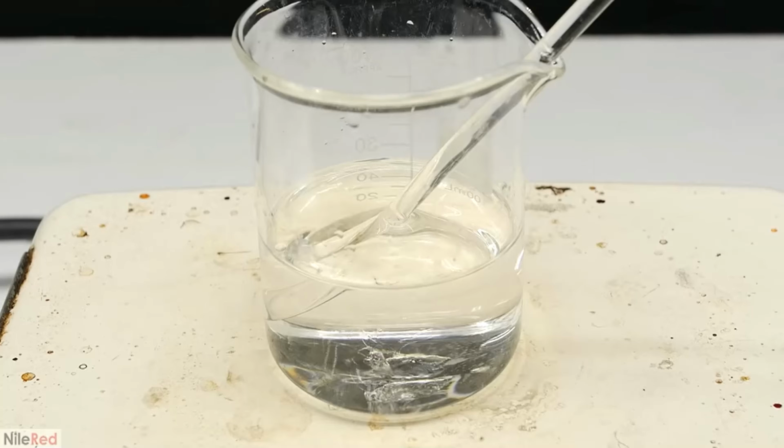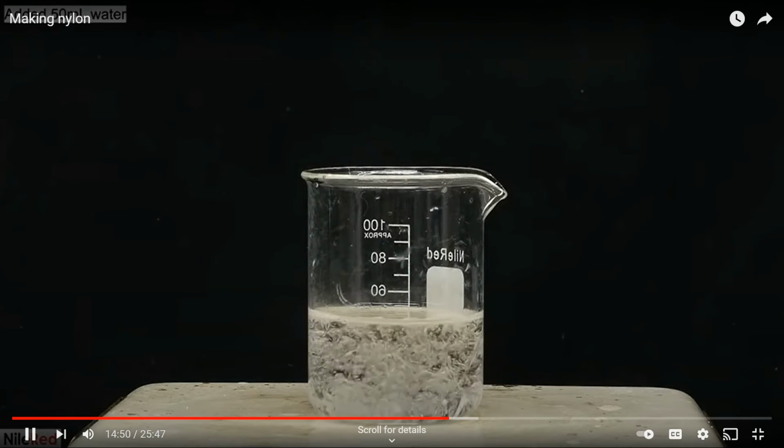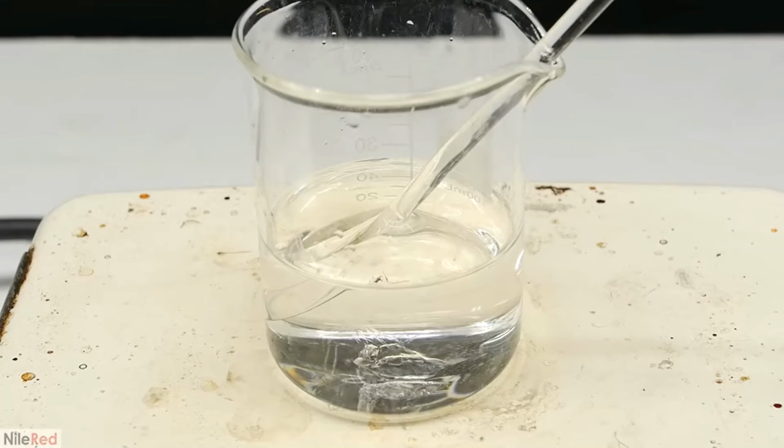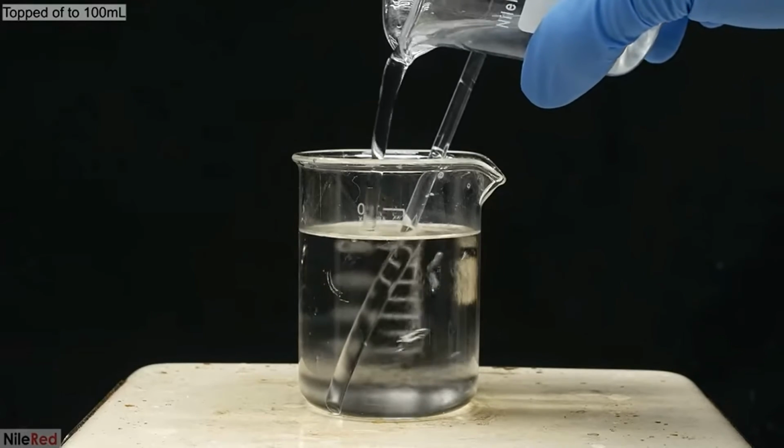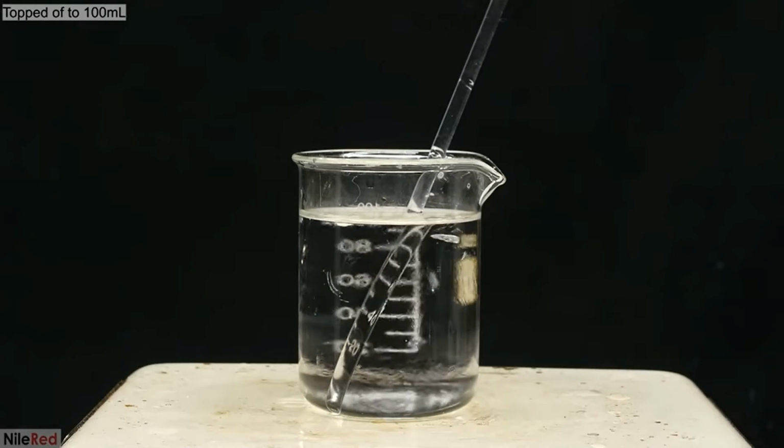Oh, that's cool looking. Some of the flakes floated to the top and started to zoom around, which I thought was interesting. Look at that. That's gorgeous. It's like little see-through fish floating in there. Anyway, once almost everything had dissolved, I topped it off to about 100 milliliters.